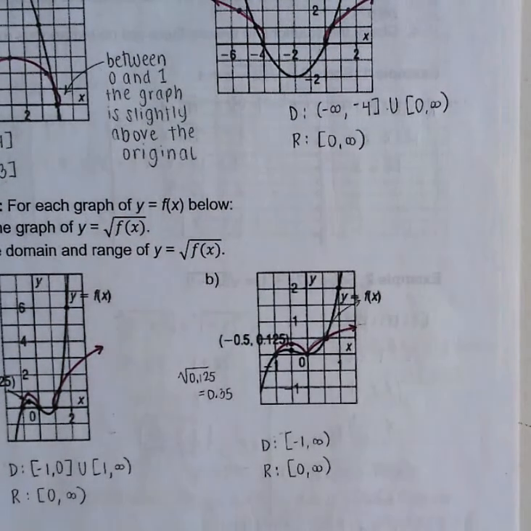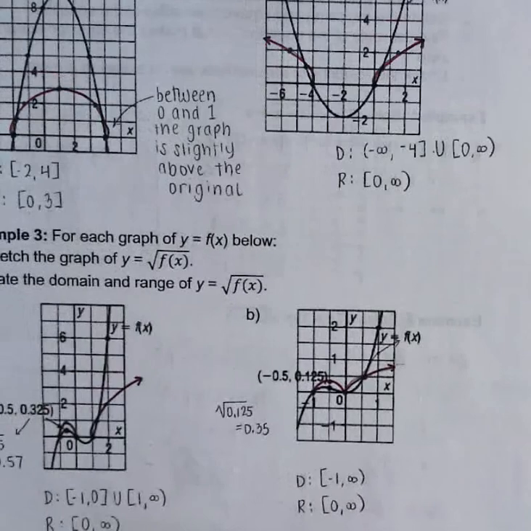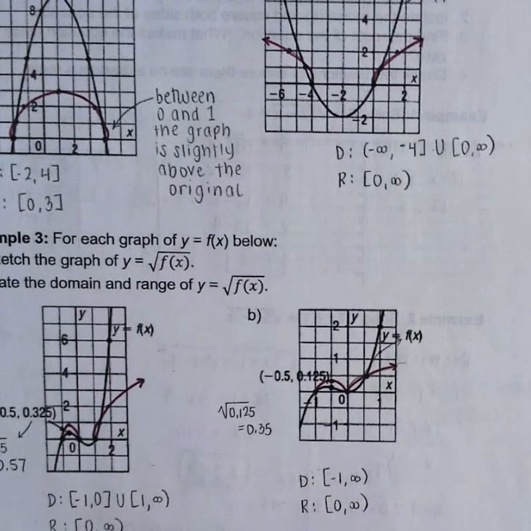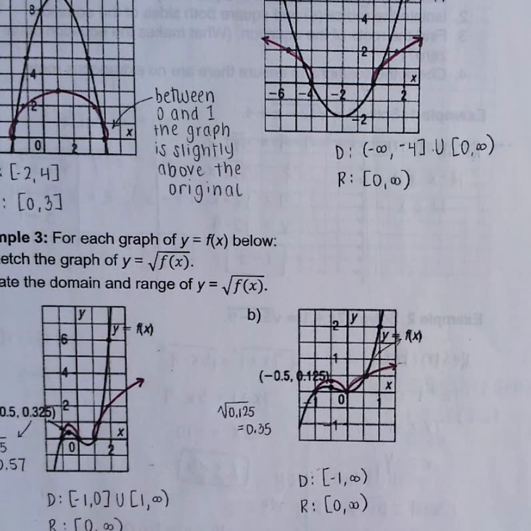So that wraps up lesson B1 part 2 on square root functions. Try out some of the practice questions and let me know if you have any questions about anything.